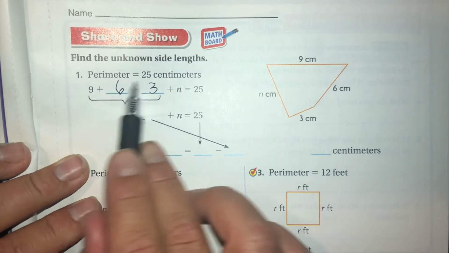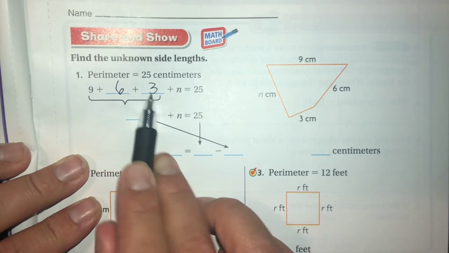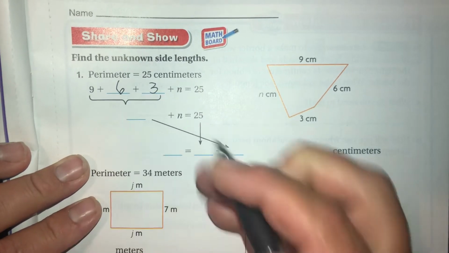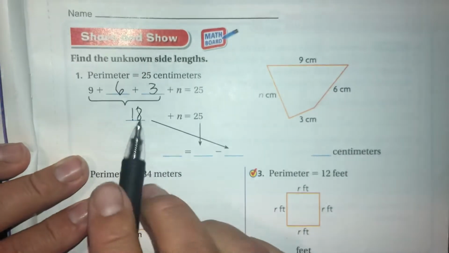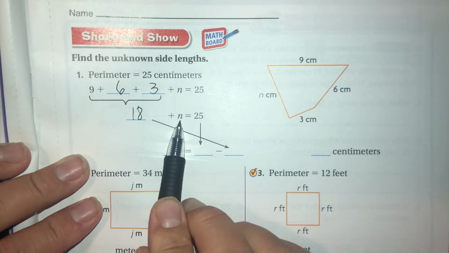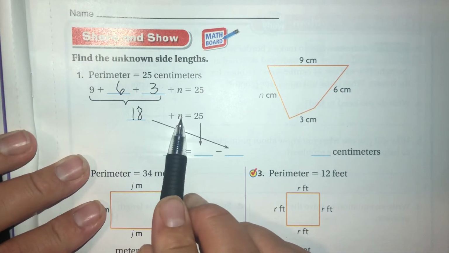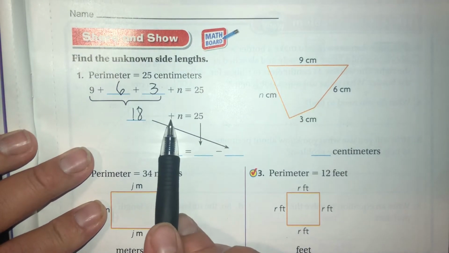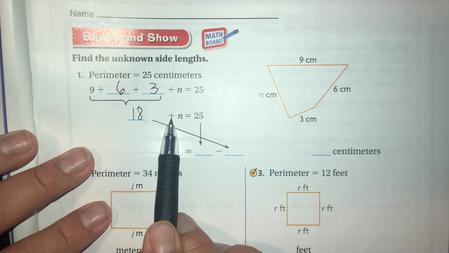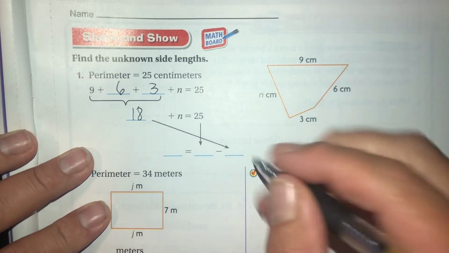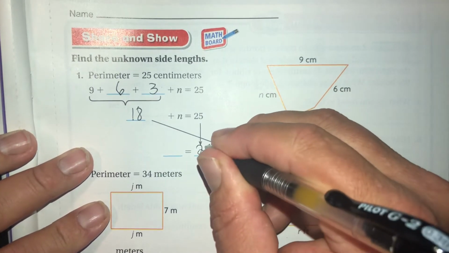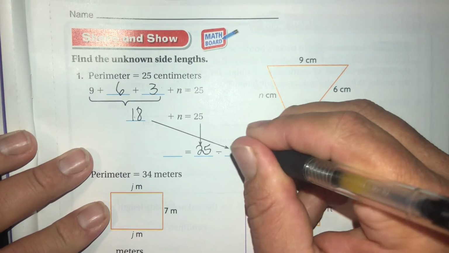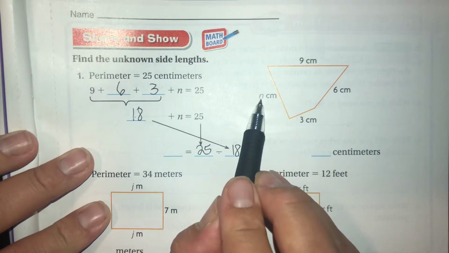Now we're going to add up what we do know. 9 plus 6 is 15, plus 3 is 18. 18 plus the variable n, which is an unknown, equals 25. If you know that the inverse of addition is subtraction, you can do 25 minus what we do know, and that will tell you the unknown.